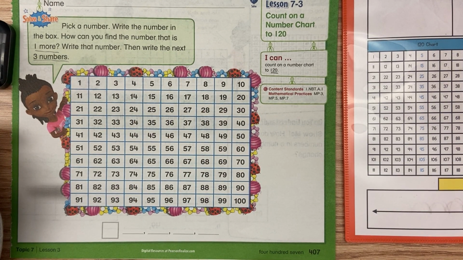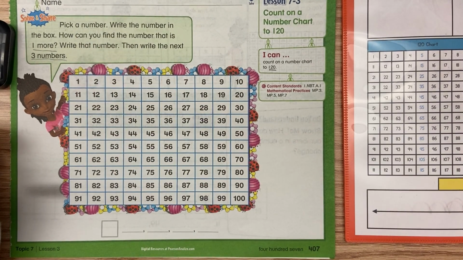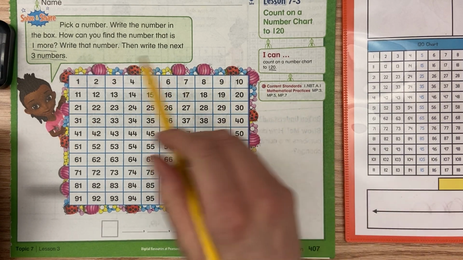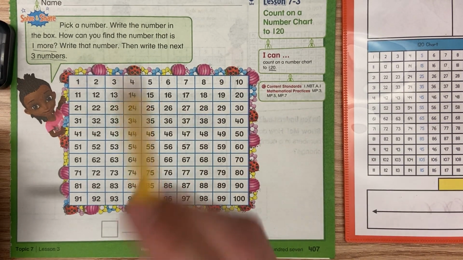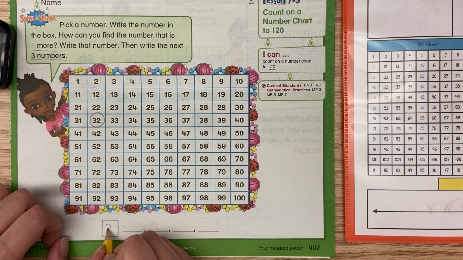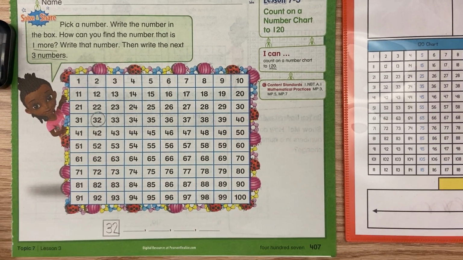Okay, so what is the first thing that we need to do? We need to pick a number. Okay, so go ahead and pick any number on the hundreds chart. I'm going to pick 32. Okay, I'm going to circle that and put it in the box. 32.